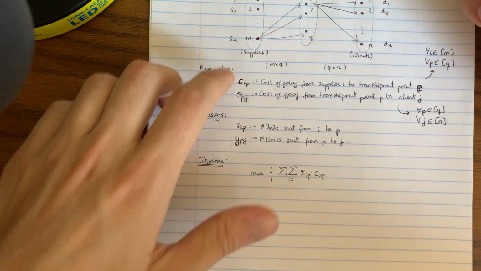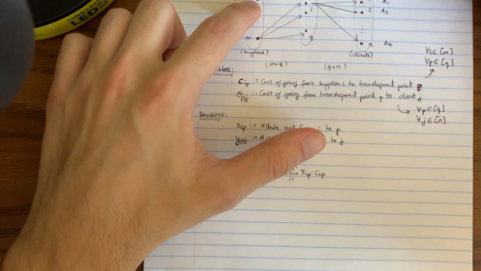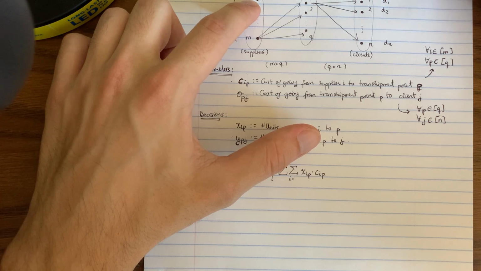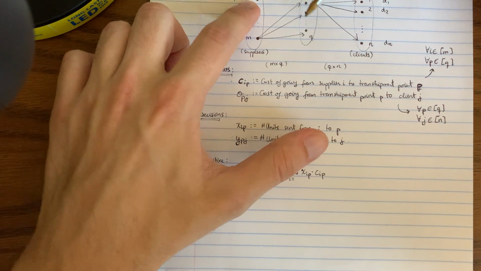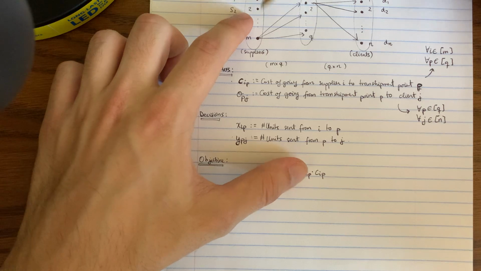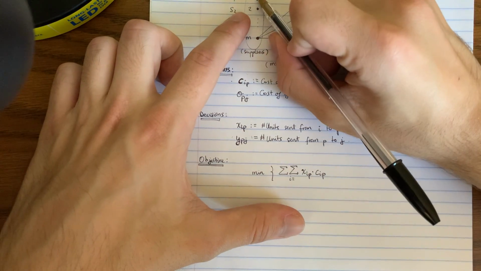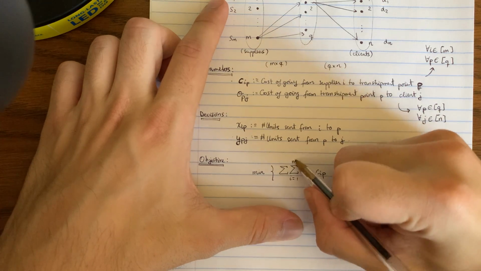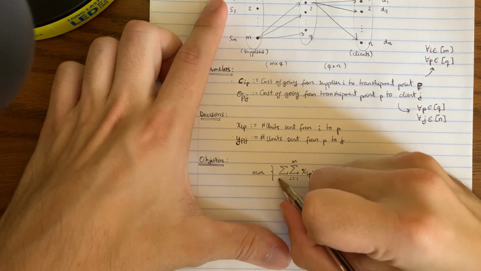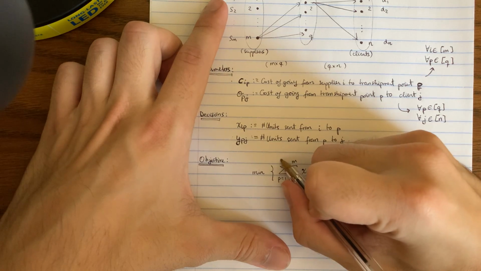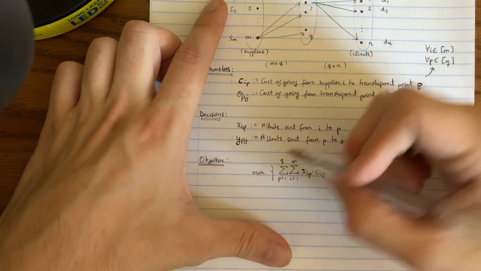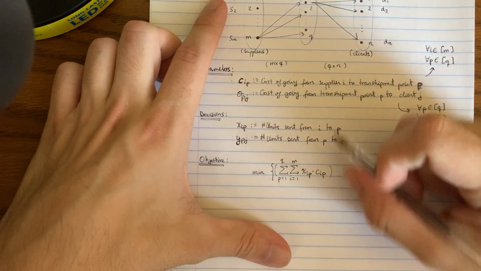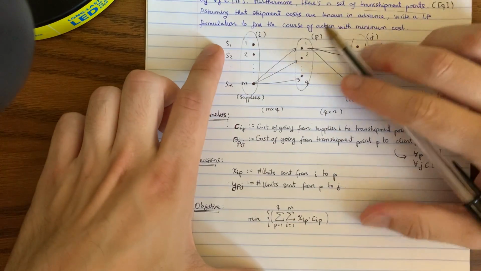So it would be from 1 to 1, 1 to 2, 1 to each of the transshipment points up to 1 to Q, and the same for all the other suppliers. So for all i's from 1 to m, and for all p's, p equals 1 to q, you're going to add them up. That's the first half. The second half would be this side over here.